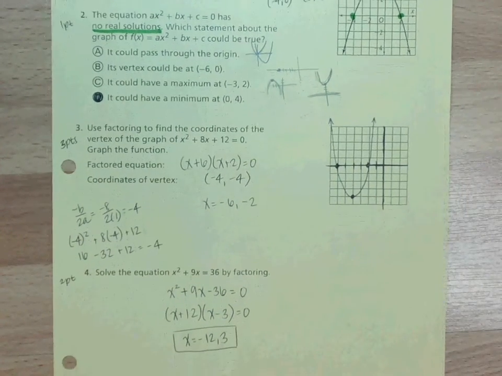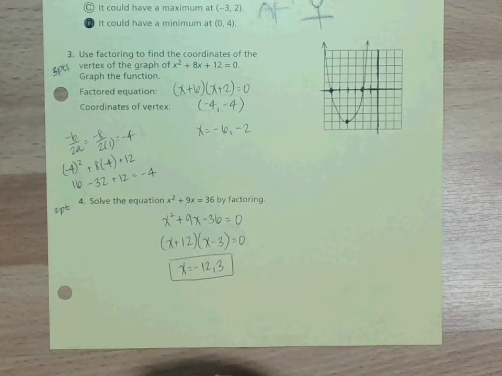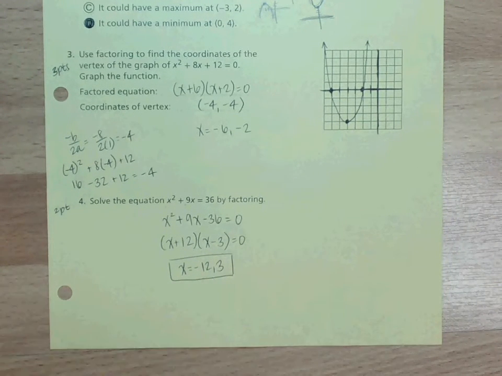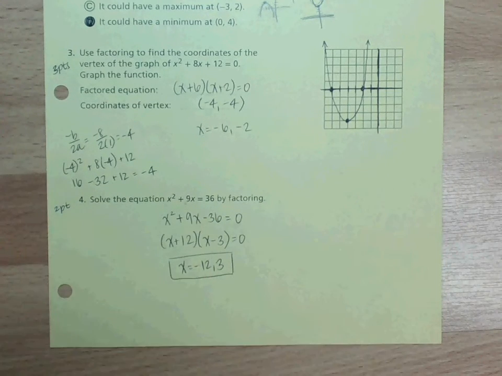Problem number 4 is worth 2 points. Solving by factoring, 1 for each of the 2 zeros. So when you factor, remember you have to move that 36 to the other side to set it equal to 0. And you're going to try and find 2 things that multiply to get negative 36 and add to get 9. And that ends up being positive 12 and negative 3.